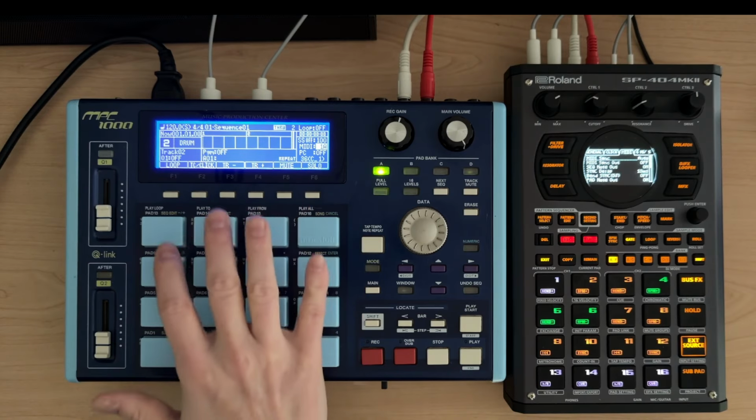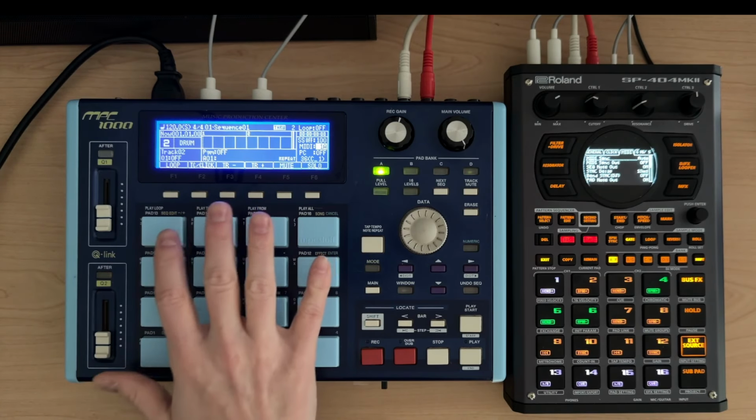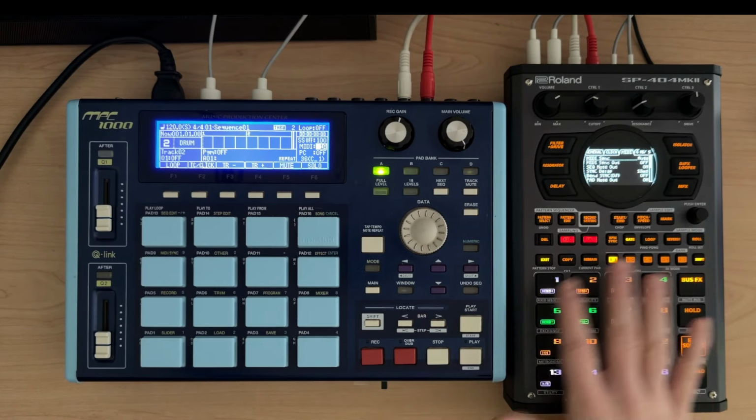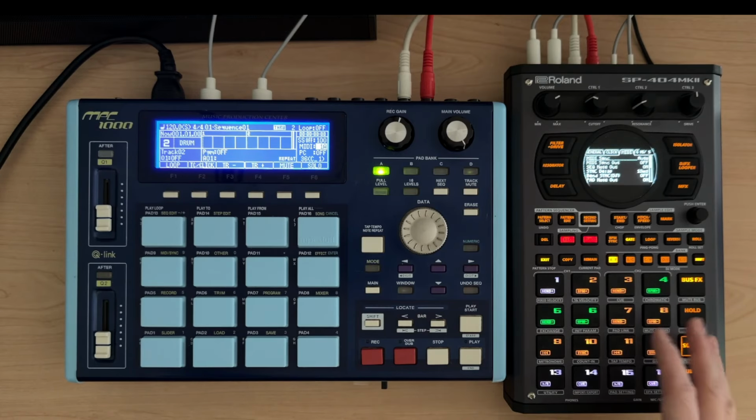I can conceivably route MIDI out to 32 external instruments. I just literally cannot do that from the SP404 Mark II, because it's sharing so much of its architecture and how it's set up and behaves that it's just not very feasible.